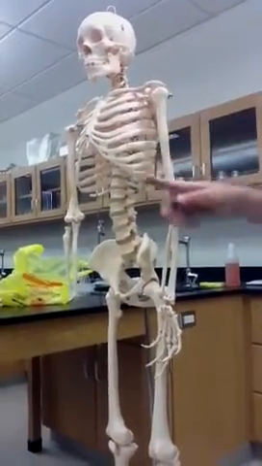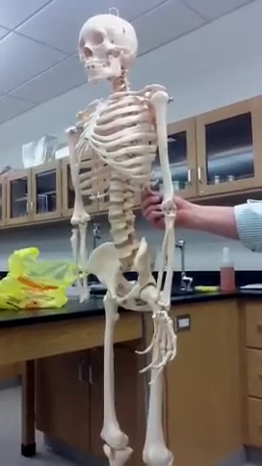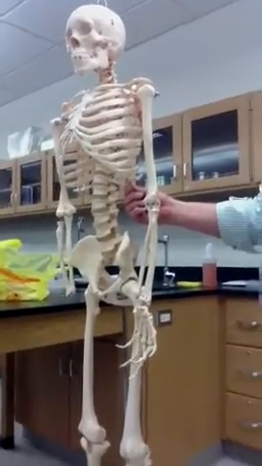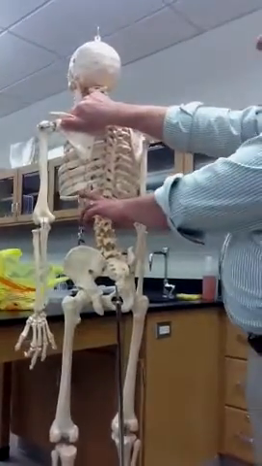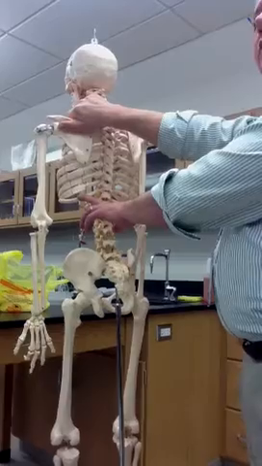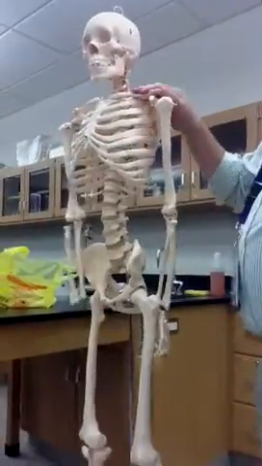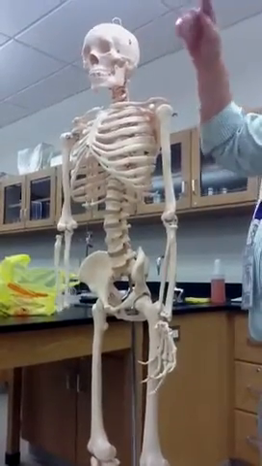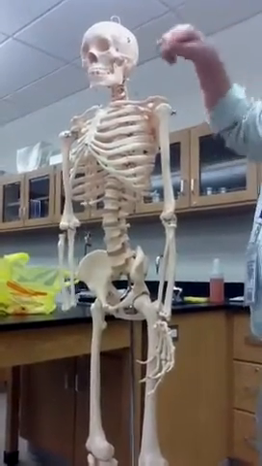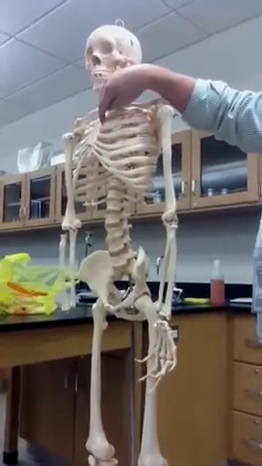The next 5 then, 8, 9, 10, 11, and 12, are the false ribs. Okay? The false ribs can still be broken down to these 2 hanging out down here. These are called floating ribs. All right? So, why are true ribs called true ribs? Because they're connected, right? They have a direct connection with the sternum, or the breastbone.